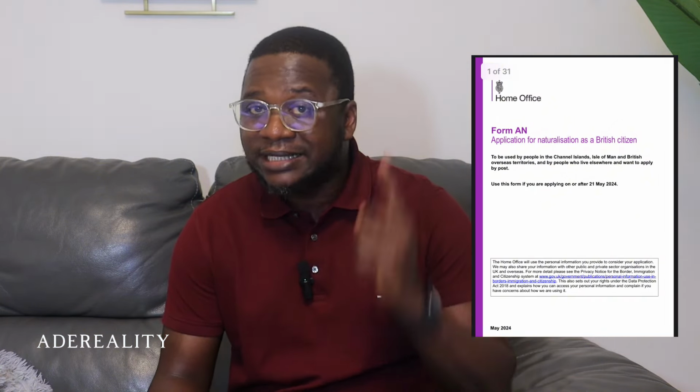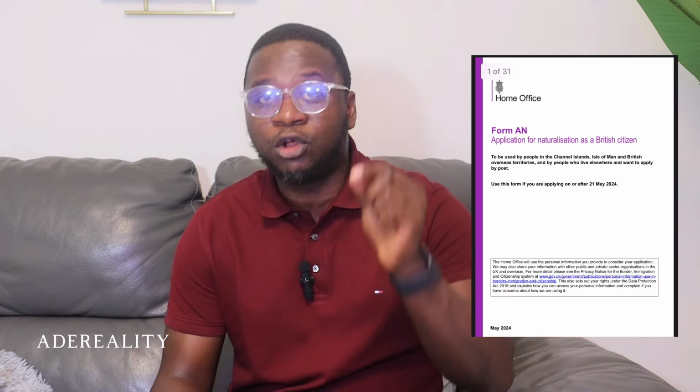But then, just like I said, to fill this form is very, very simple. But if you're not sure of it, consult your lawyer. Request the service of an immigration lawyer. Okay? Now, this application form is very simple. It's a 31-page application form for naturalization as a British citizen.